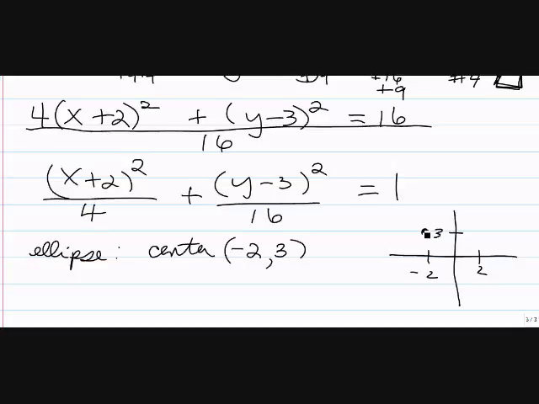The vertical axis is the longer one. It's the square root of 16. It's 4. So up 4, down 4. The horizontal axis is the shorter one. Square root of 4 is 2. So we're going like here and there. There's my ellipse.